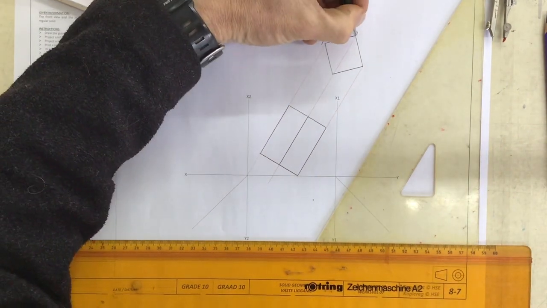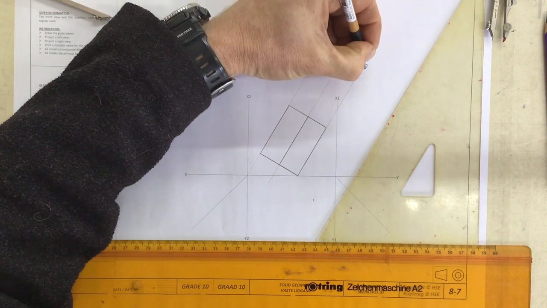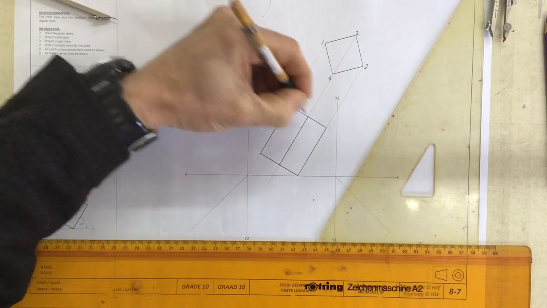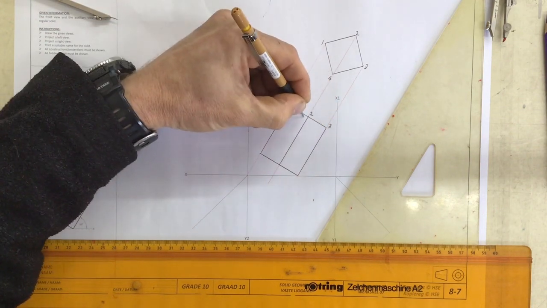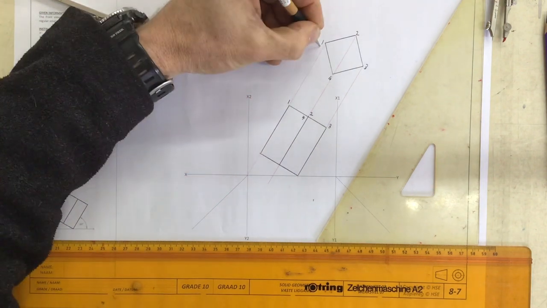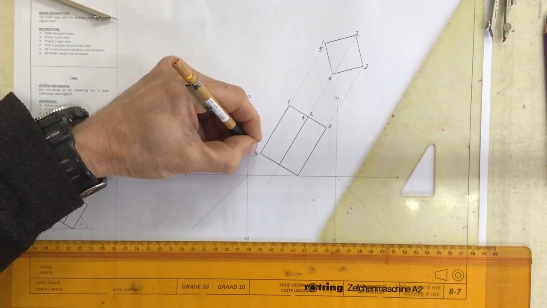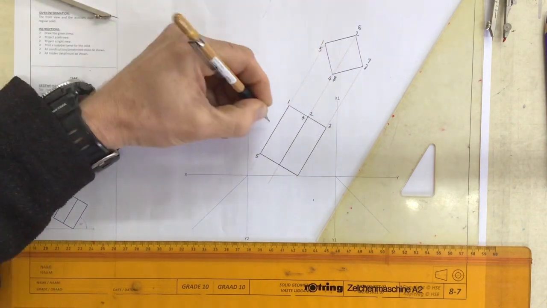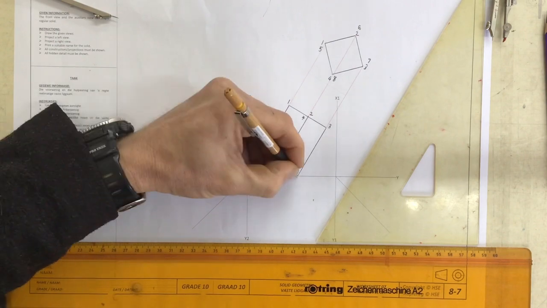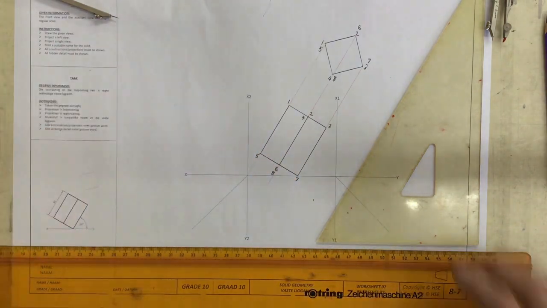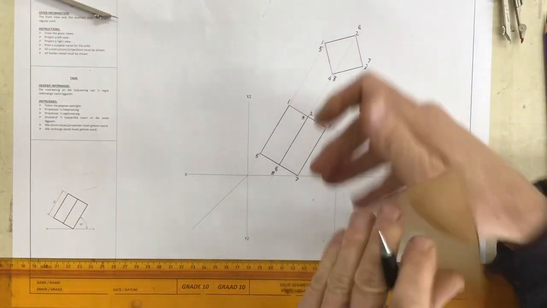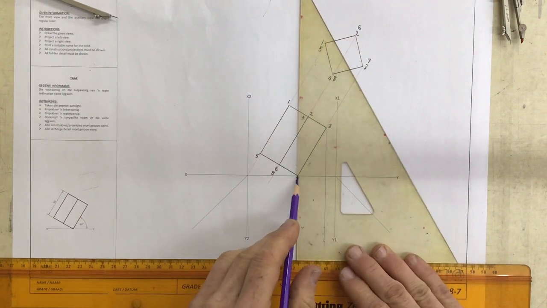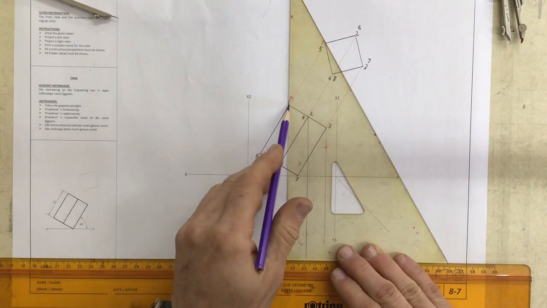Right, let's label it. Number 1, number 2, number 3, and number 4. I'm going to put those on the top part, number 1, number 2, number 3, coming back to number 4. I'm going to come down to the bottom over here, number 5, number 6, number 7, number 8. Once I've got that in place, I'm then going to drop lines coming down from just the top points over there.